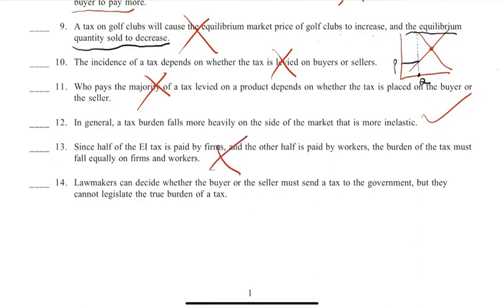Lawmakers can decide whether the buyer or the seller must send a tax to the government, but they cannot legislate the true burden of a tax. So this is correct, right? Again, we talked about this. Basically, the true burden of the tax is determined by elasticity. Okay, so this one is correct.